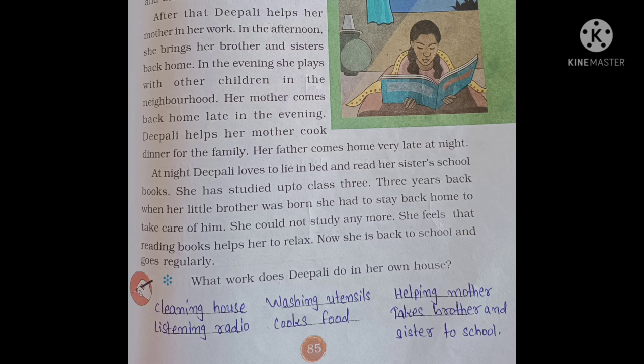3 years back, when her little brother was born, she had to stay back home to take care of him. She could not study anymore. She feels that reading books helps her to relax. Now she is back to school and goes regularly. So here what happened? At night, Deepali loves to lie on the bed and reads her sister's school books, right?